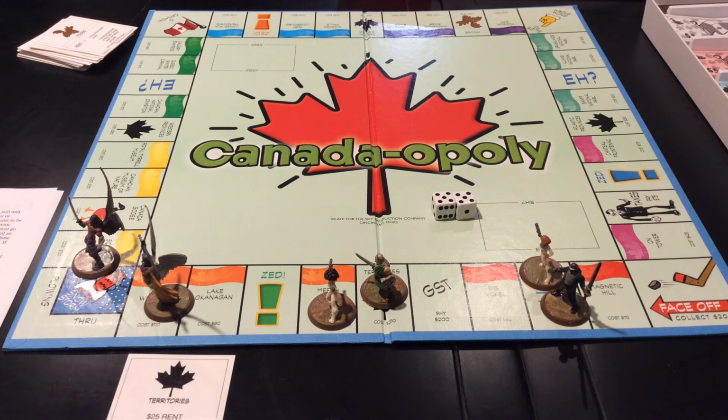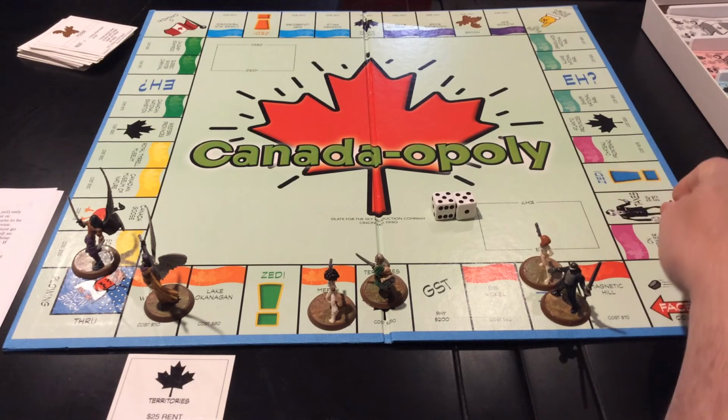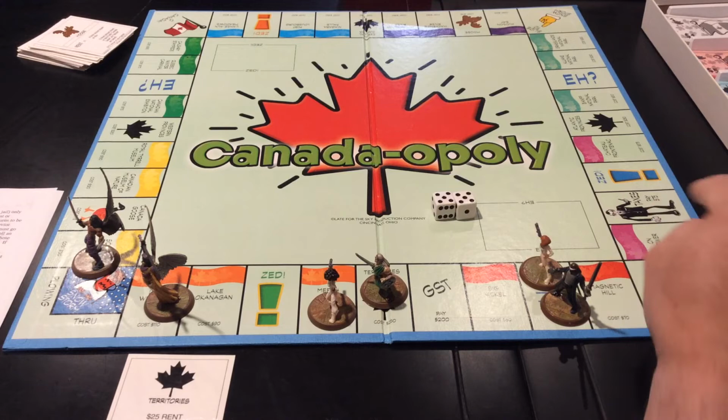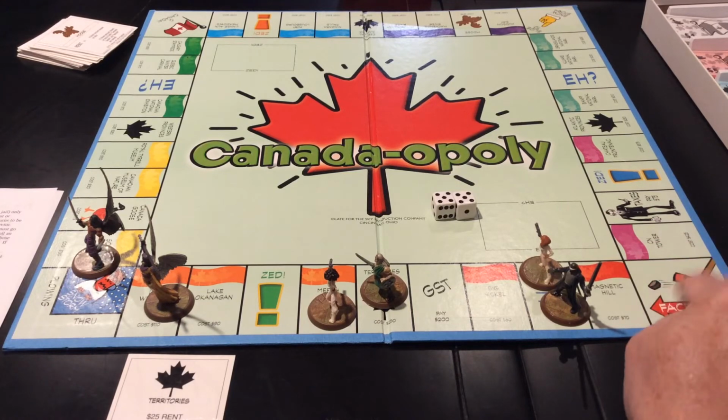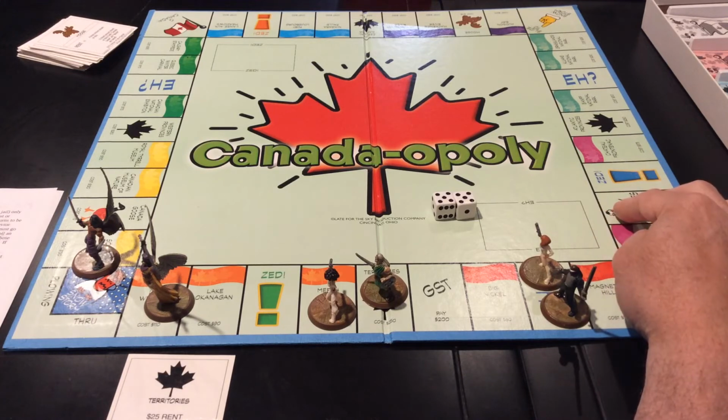So taxes: white male players who land on the income tax space over here will pay the equivalent of the capital gains tax, which is 15% of their income for passing go. So they're getting $400 when they pass go, so they're paying 15% of that, which is $60.